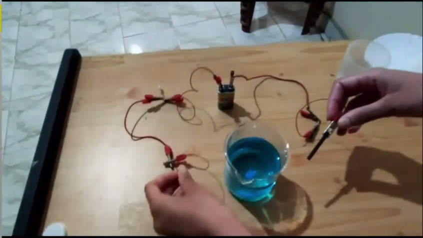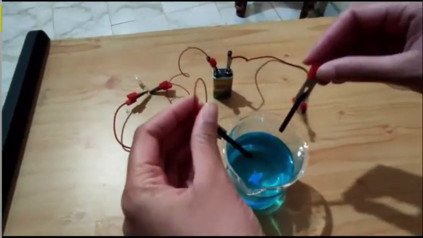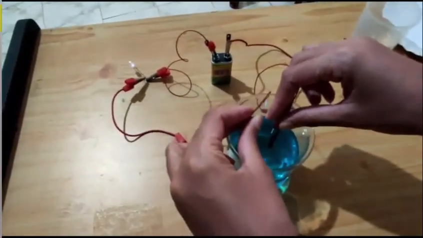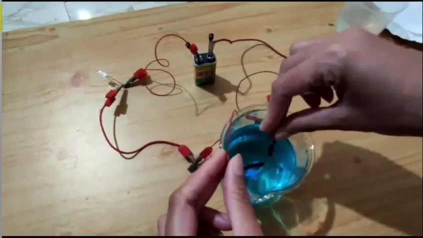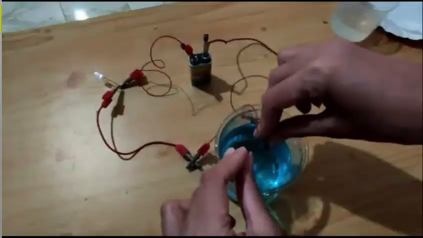In solid form, it does not conduct. If you place the graphite electrodes in the solid, the bulb does not work. So you see here, the bulb lights up. That means the electricity is passing through this solution.